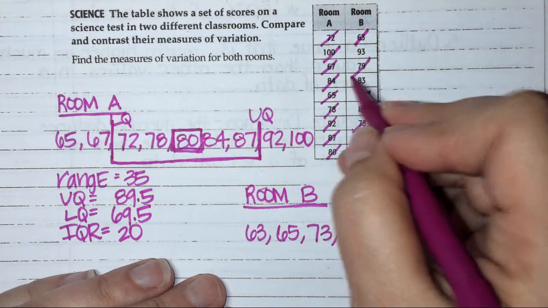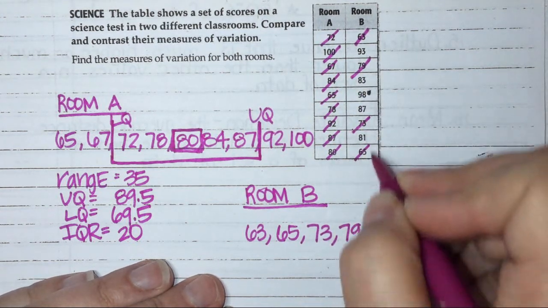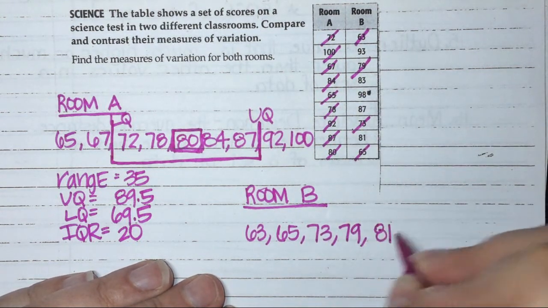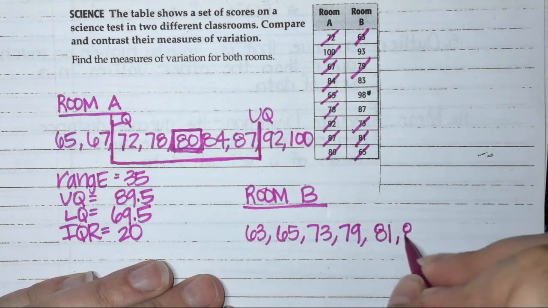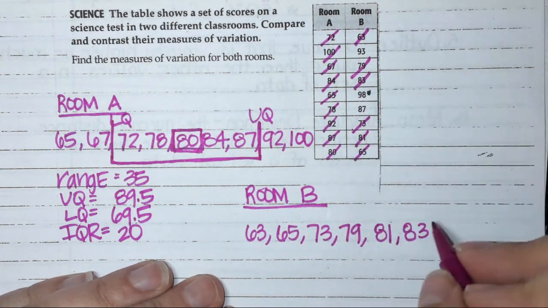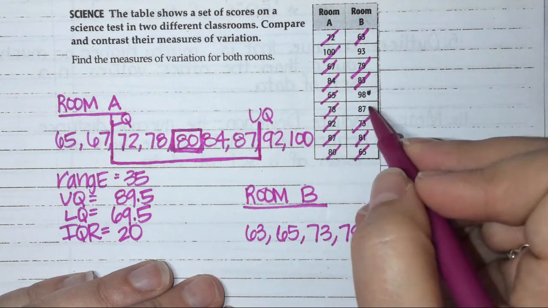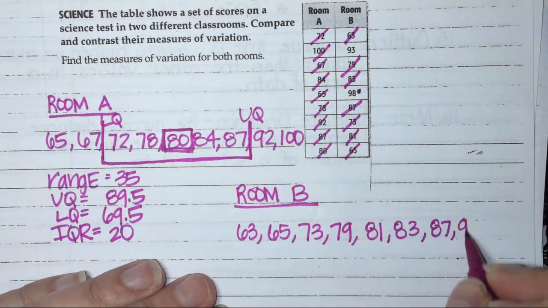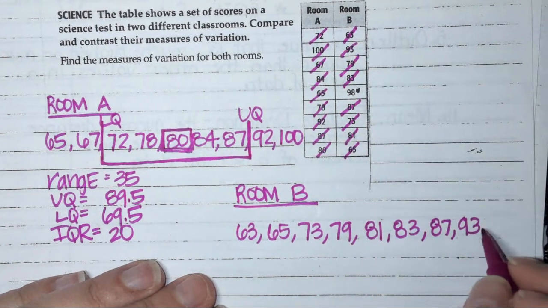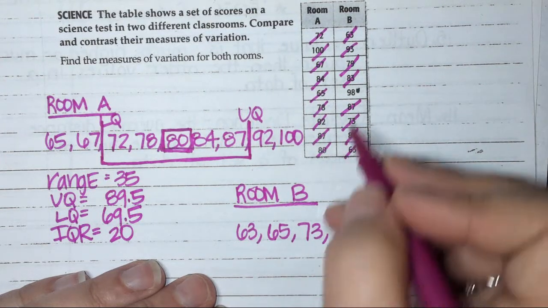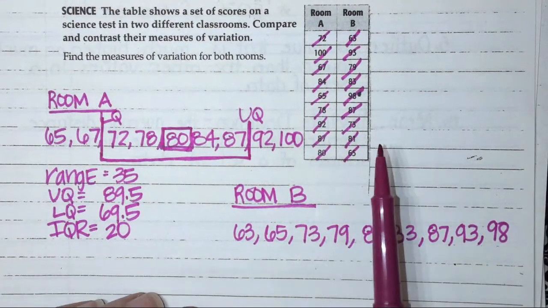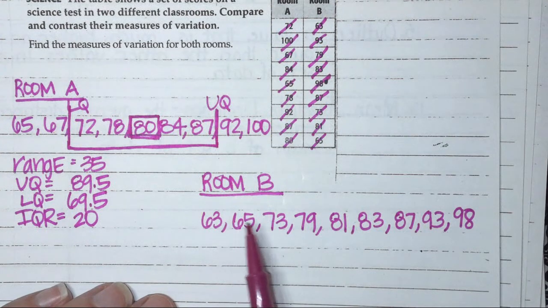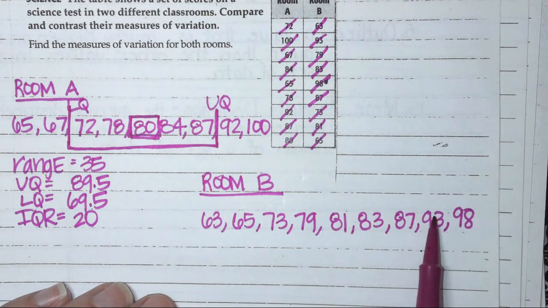And then 79, 81, 83, 87, 93, and finally 98. Okay, again, we've got 9 numbers, so we want to check we have them all. 1, 2, 3, 4, 5, 6, 7, 8, 9.